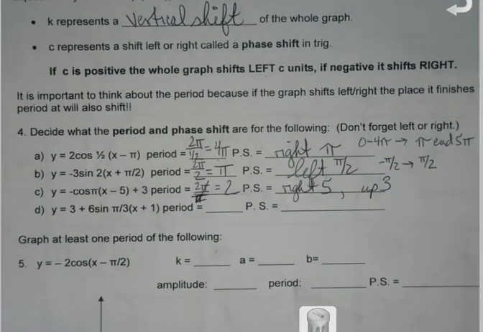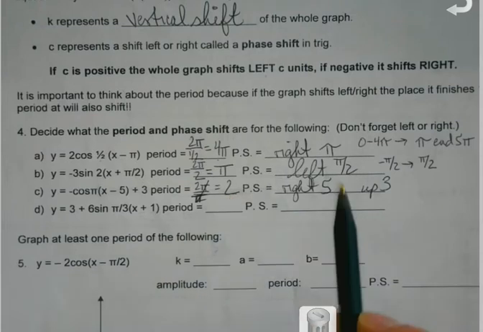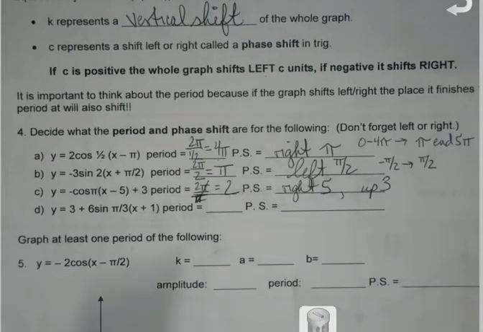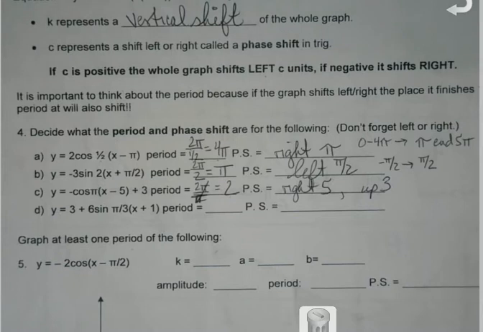If you have that many things going on, here's my suggestion. You're always going to want to get your period set first. Because once you do that, then you can do any phase shifts, then any vertical shifts. It kind of keeps life simpler if you take them in that order, sort of in the order that you see them in your trig function itself.